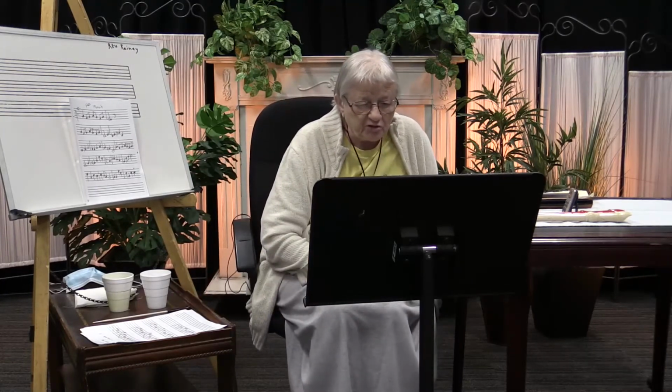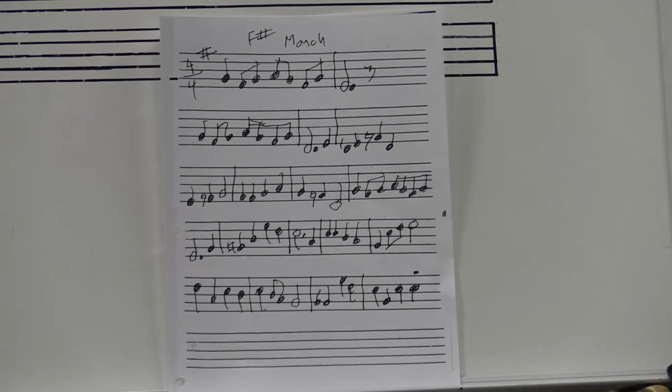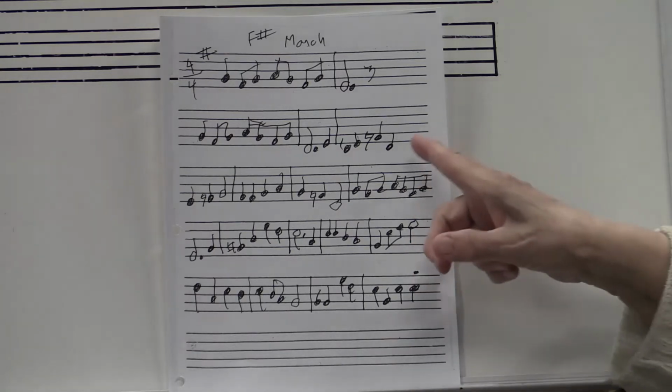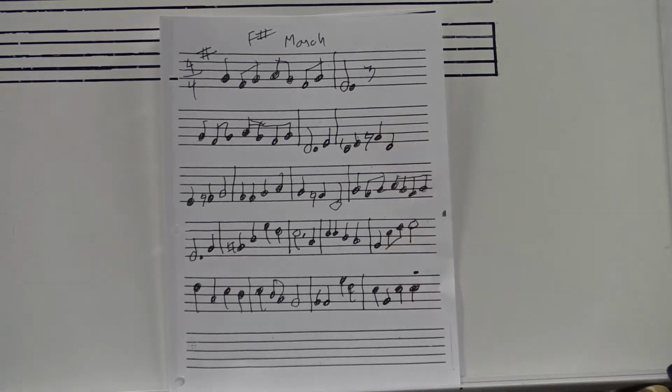So if you watch the music, then you can see where the accidentals are, and you can tell when I'm playing an F natural instead of an F sharp, it's going to sound a little different.